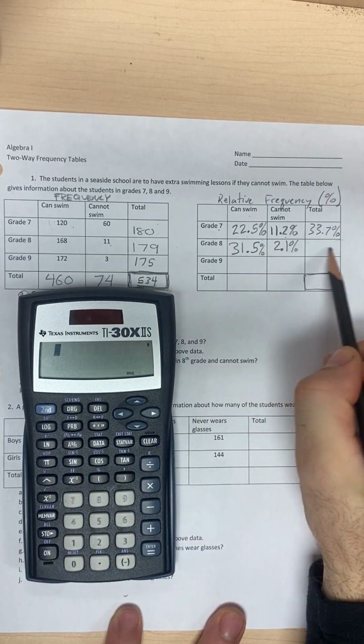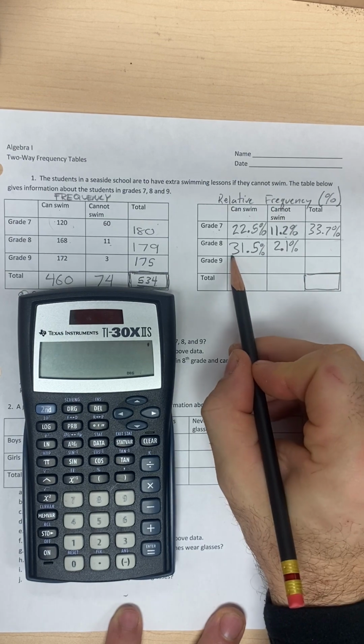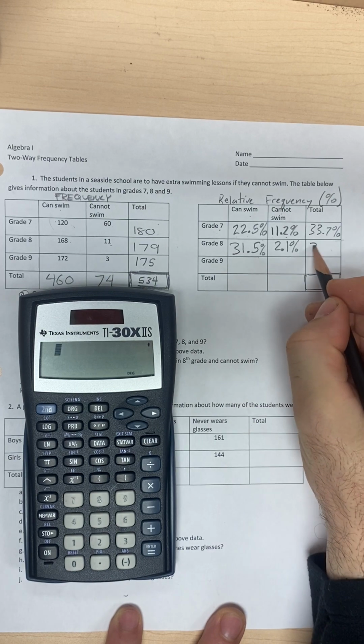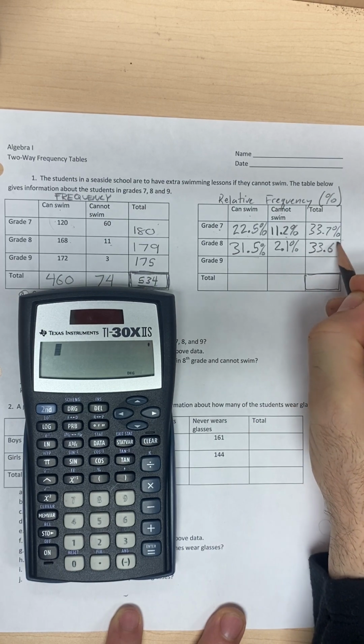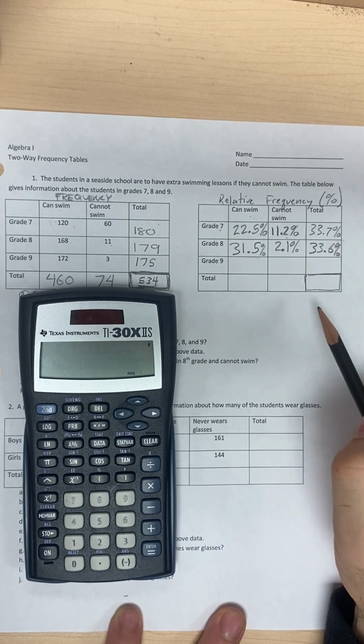To find my total number of students, or my total percentage of students in grade 8, I can just add across. 31.5% plus 2.1% makes 33.6%. So 33.6% of my sample was from grade 8.